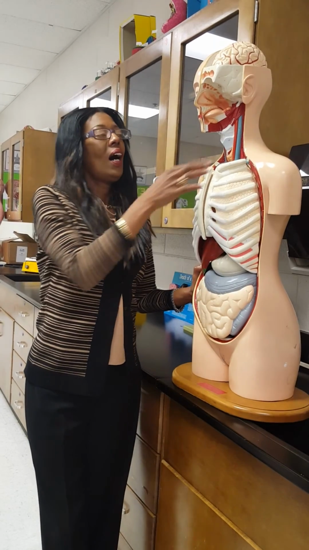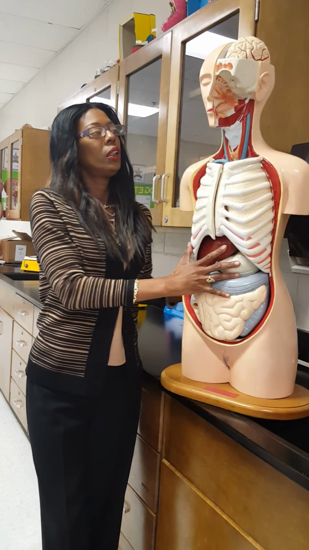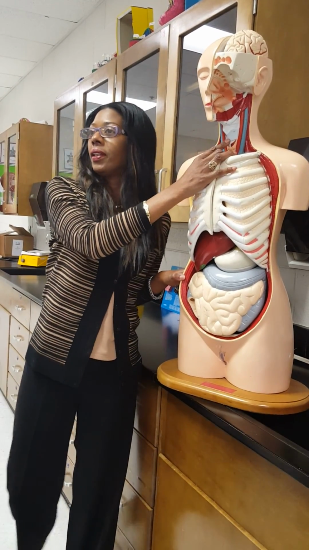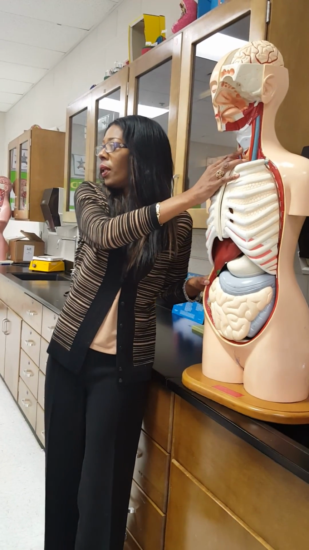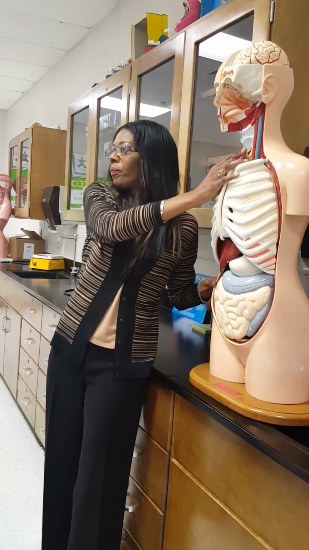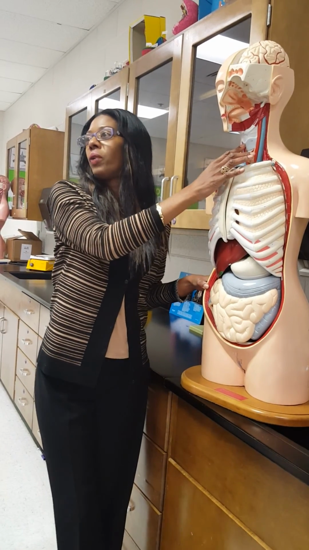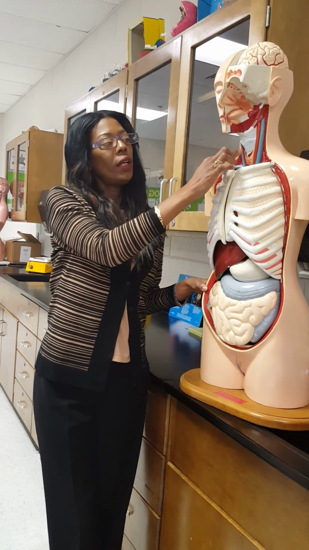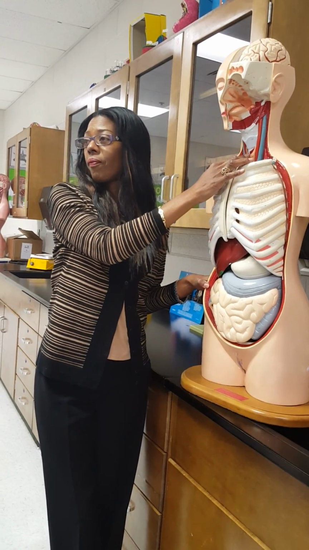Moving medially, I have this structure here, which is blue in this model, called the larynx, commonly referred to as the Adam's apple in men. The larynx is located on the white structure, which is the trachea.